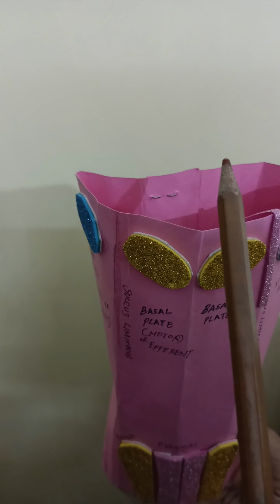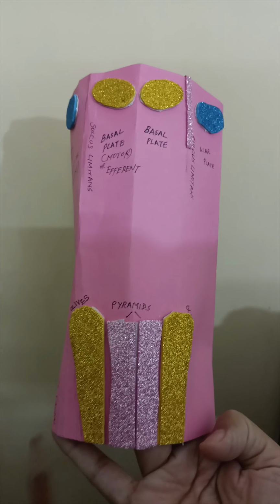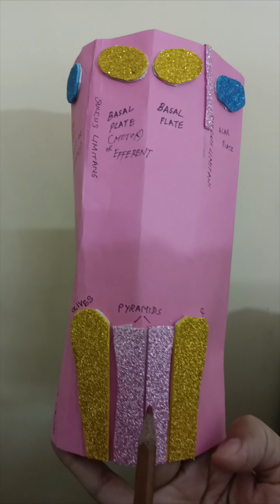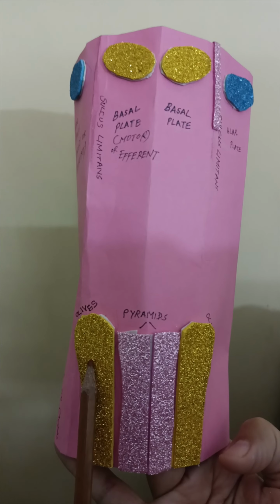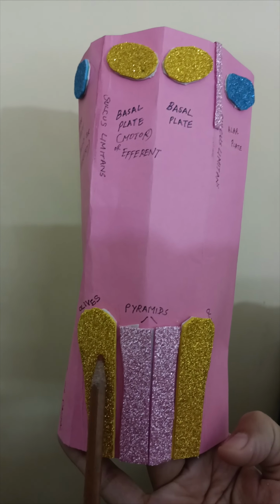medulla oblongata or myelencephalon. So another important thing, let me show you that this is the caudal end and it is addressing the central pyramids, right? And on its lateral sides we can see the olives.